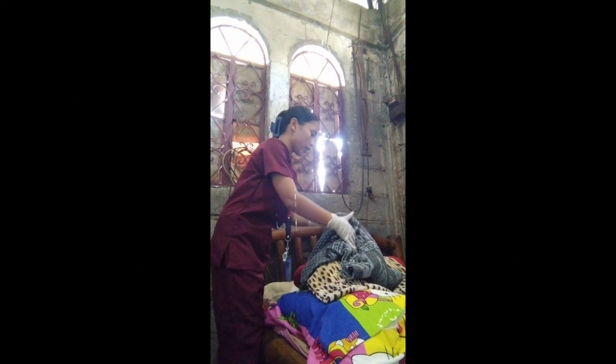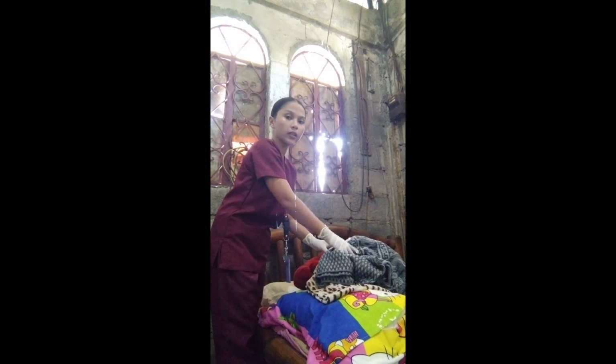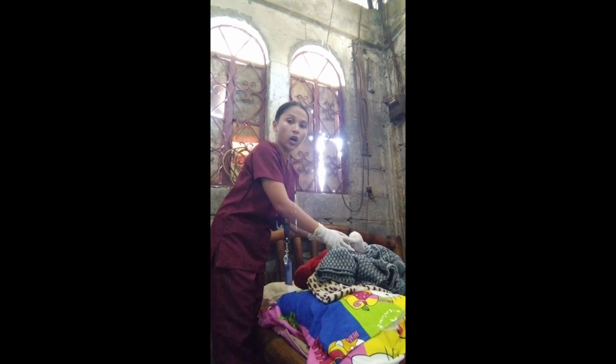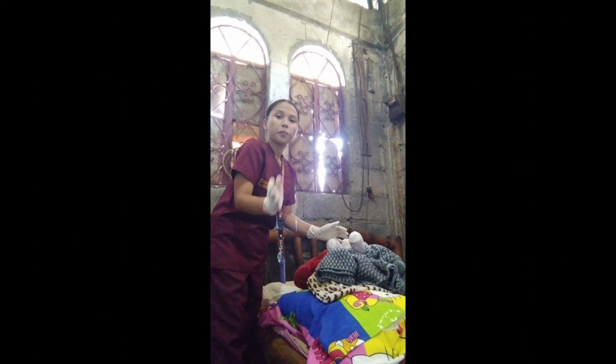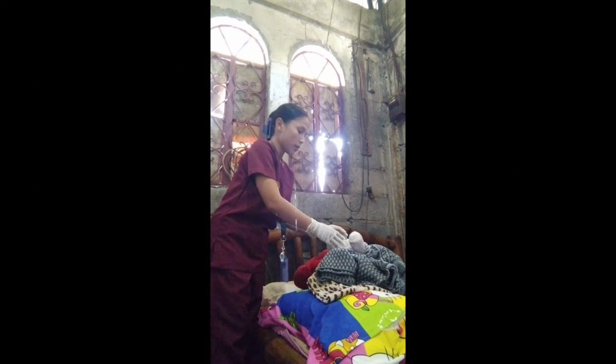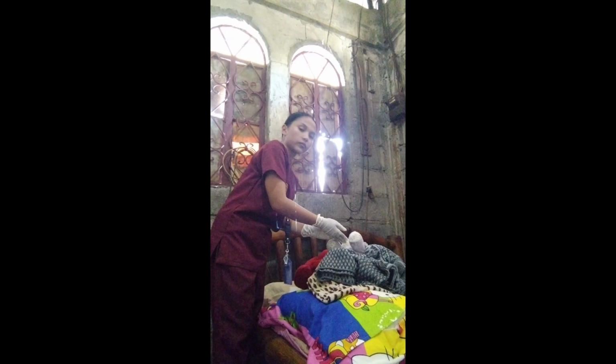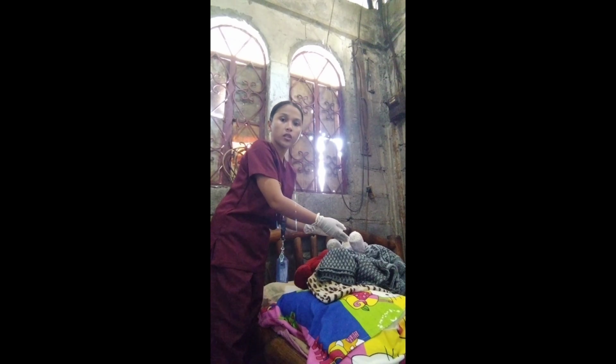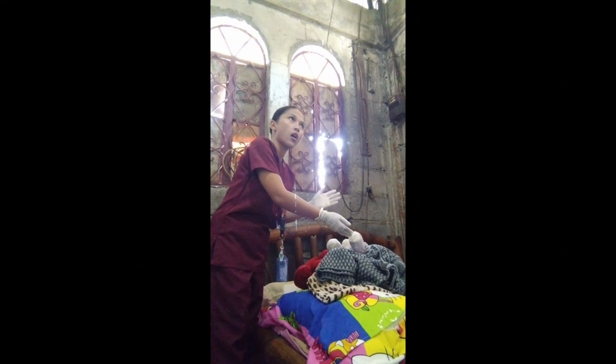And discard it. And now we need to palpate the umbilical cord of the baby. Then clamp the cord using the sterile cord clamp at 2 cm from the base.